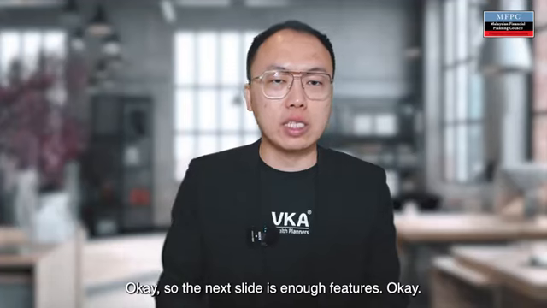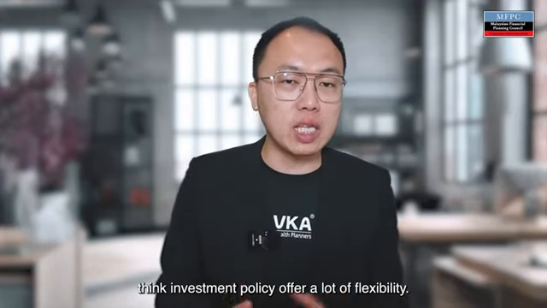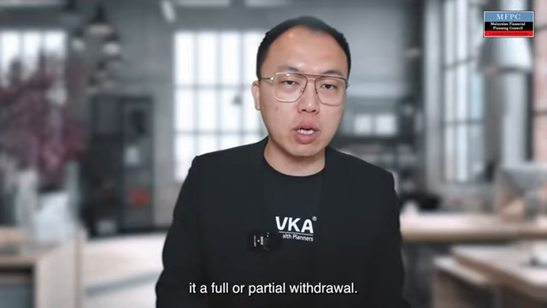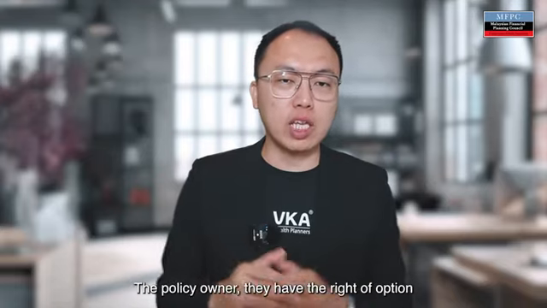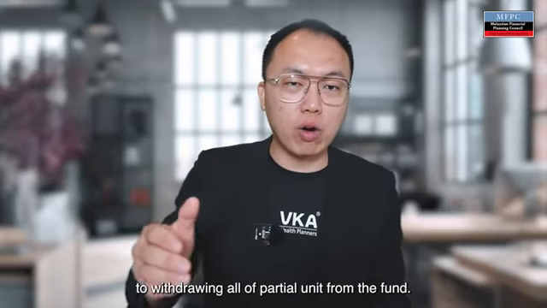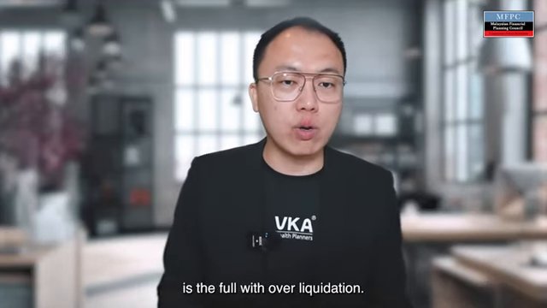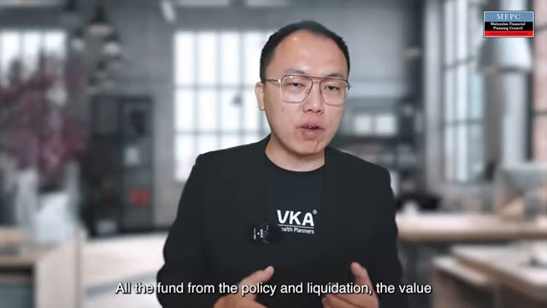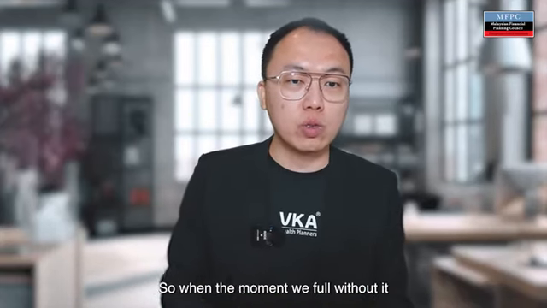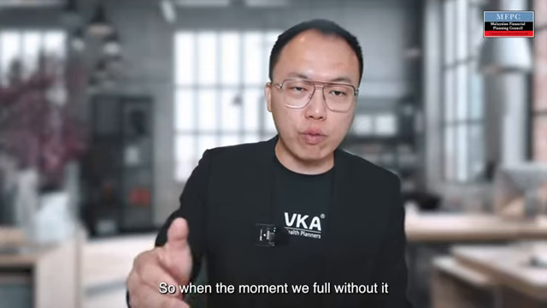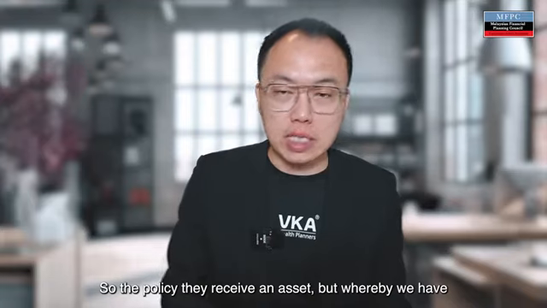Okay, so the next slide is another feature. Unlike the traditional policy, I think the investment policy offers a lot of flexibility. One of the features is what we call full or partial withdrawal. The policy owner has the option to withdraw all or part of the units from the fund. Full withdrawal means liquidating all the funds from the policy, with the value based on the unit price at the time of liquidation. The moment we fully withdraw, it can be considered a surrender of the policy, so the policy will cease.